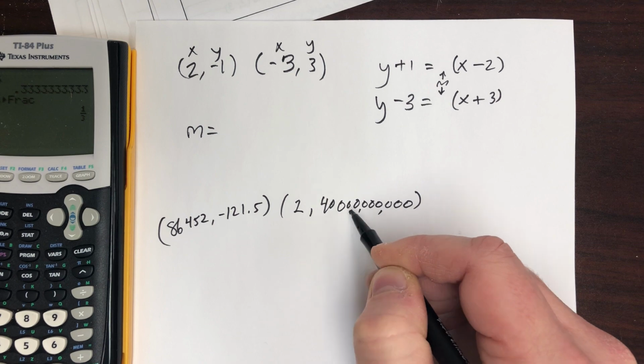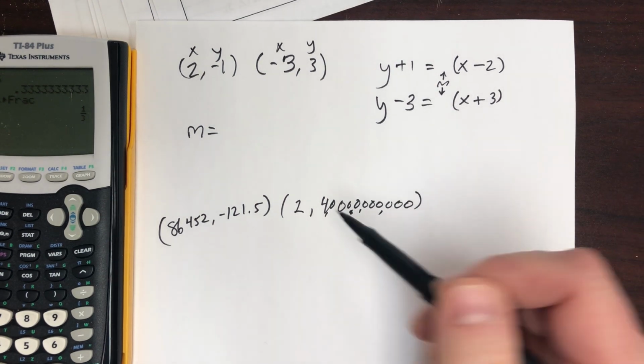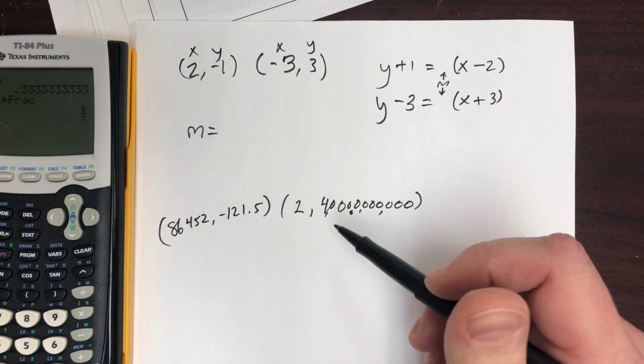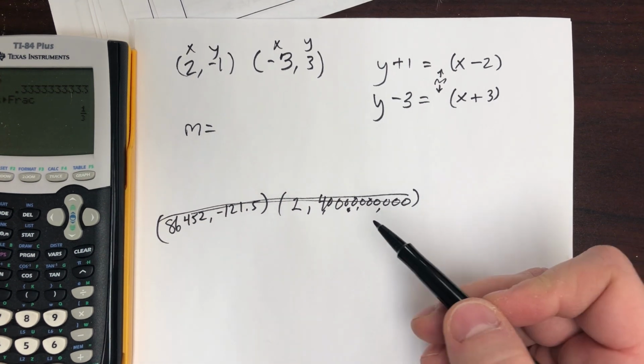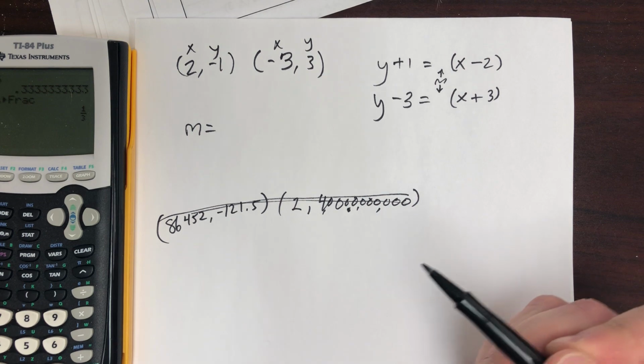Oops, comma in the wrong spot. Going and counting this out isn't going to work. Instead, we can use our formula to arrive at the numbers that we need.